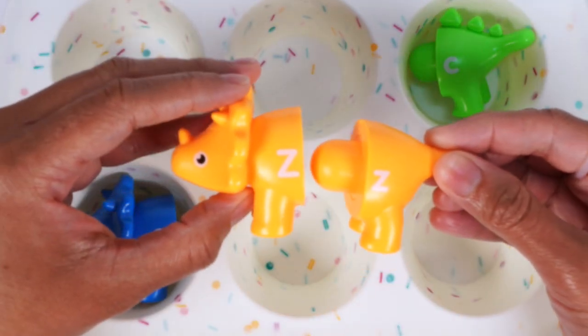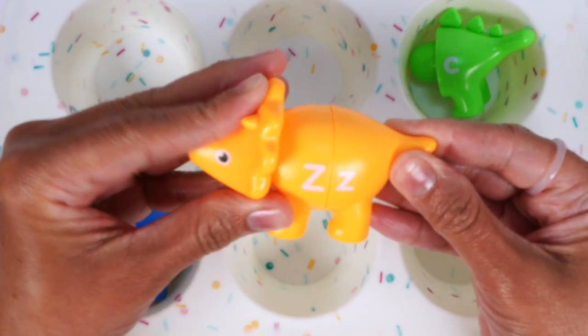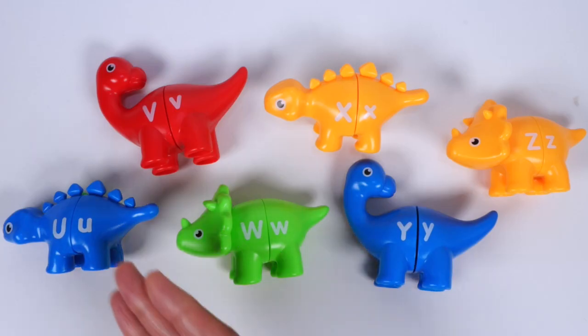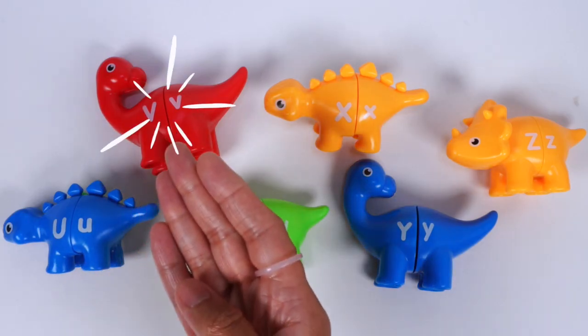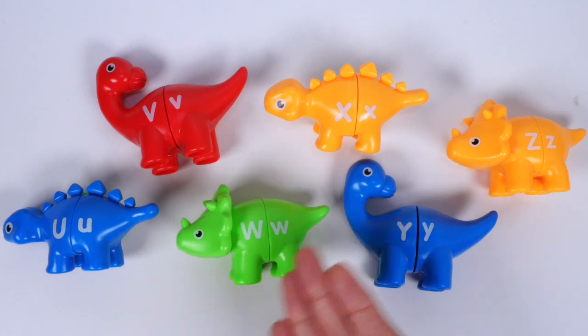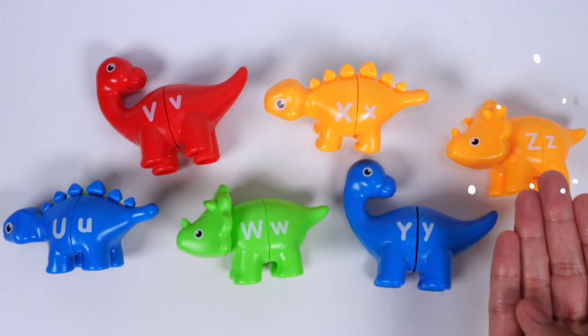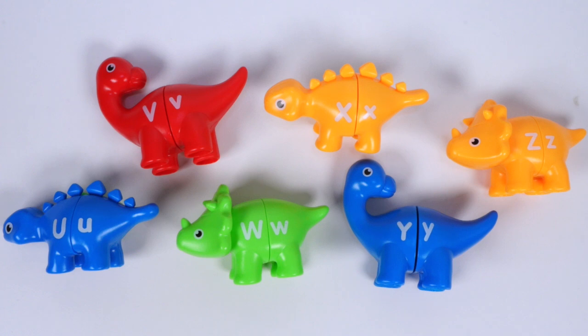Big Z, little z. Great matching uppercase and lowercase letters. U, V, W, X, Y, Z. That was fun. Let's find more dinosaurs together.